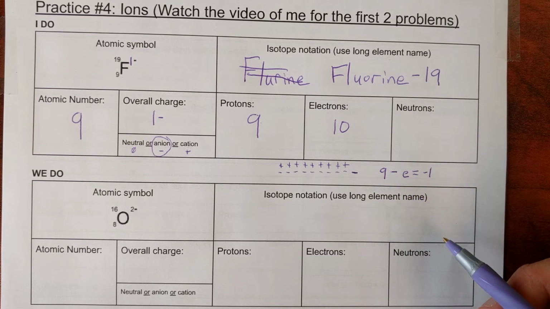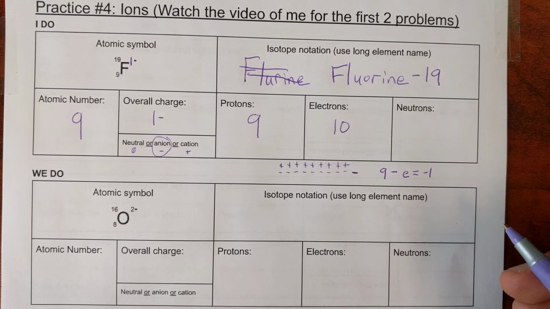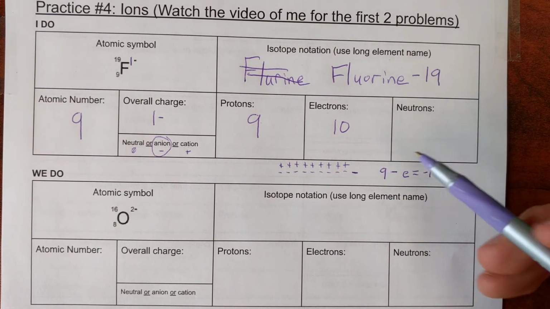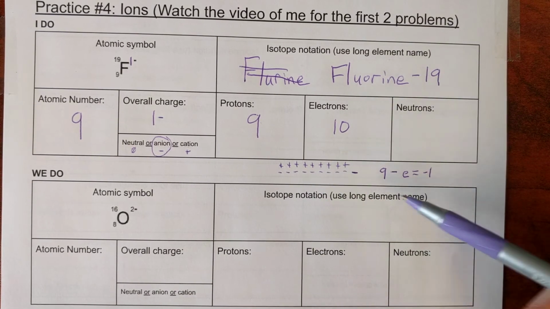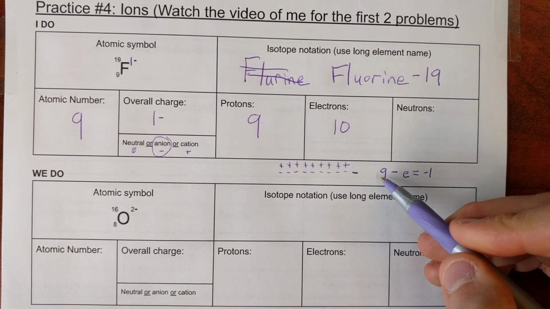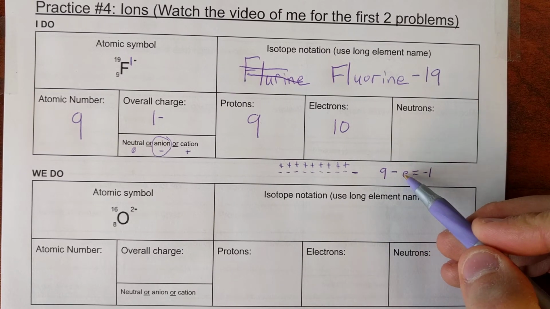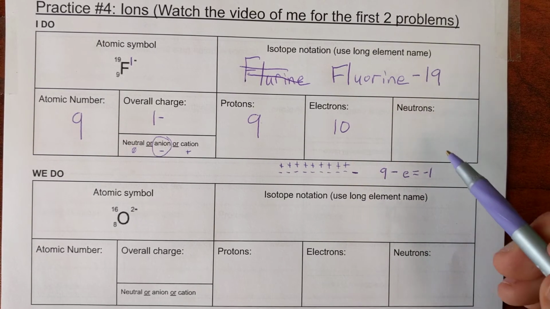If you rearrange this, you can figure this out. I'm going to keep it simple here. Do it visually, or plug that in. 9 minus 9 would equal 0. 9 minus 10 equals -1.